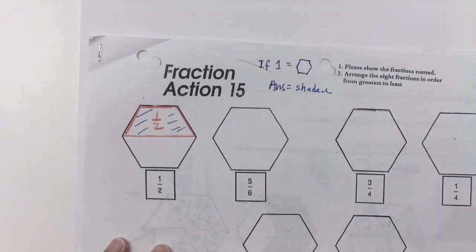So take a few minutes and draw the rest of it. Don't take too long because we don't have a lot of time, but do the best you can. I would highly recommend you invest in either crayons or colored pencils.